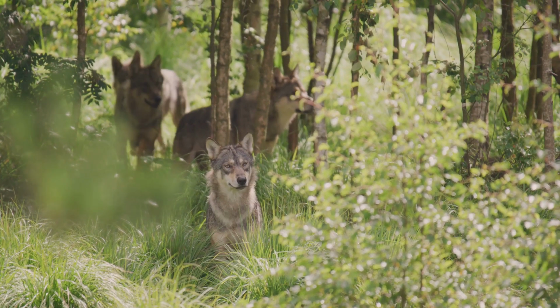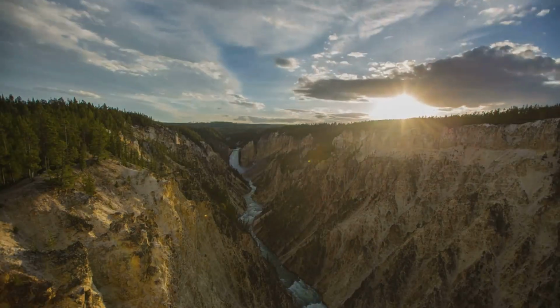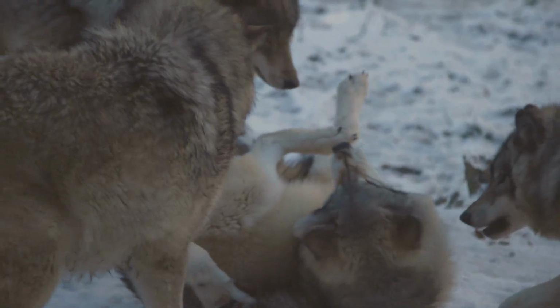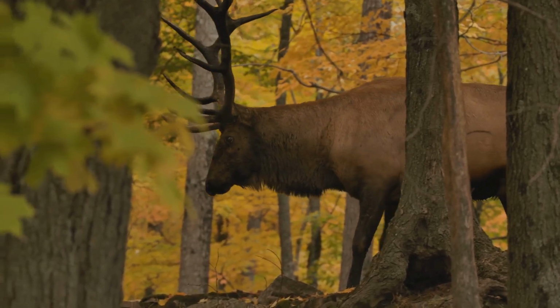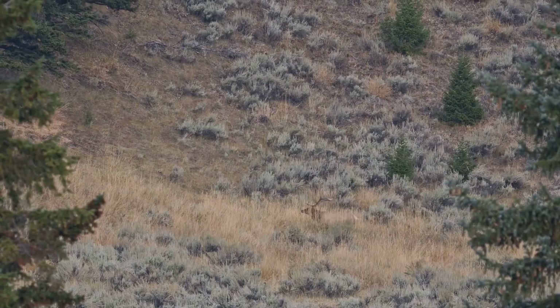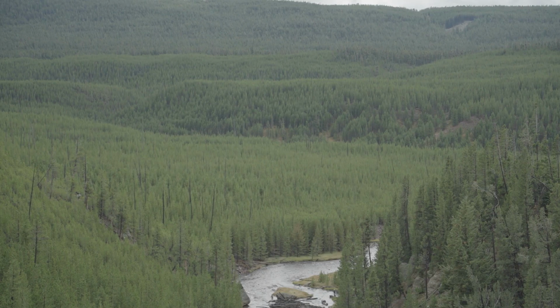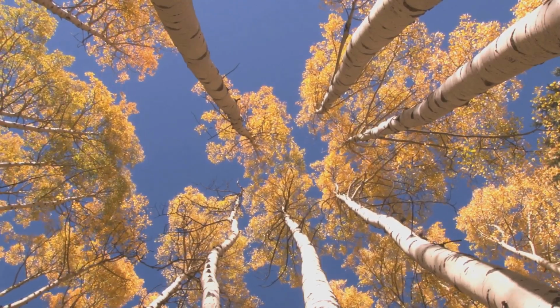The reintroduction of grey wolves in 1995 was a landmark event. It triggered a remarkable series of changes known as a trophic cascade. The wolves began to prey on elk, reducing their numbers. More importantly, it changed elk behavior. Elk avoided areas where they were vulnerable to wolves. Vegetation in these riparian zones began to recover. Willow and aspen trees grew taller, benefiting other species.